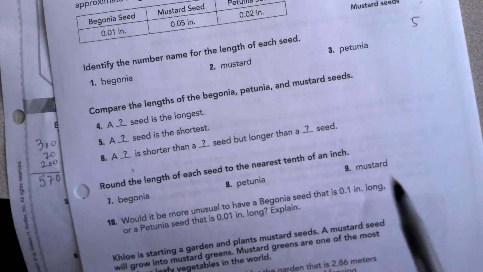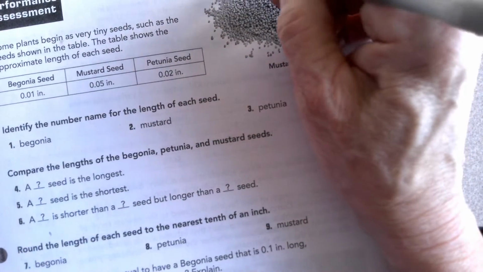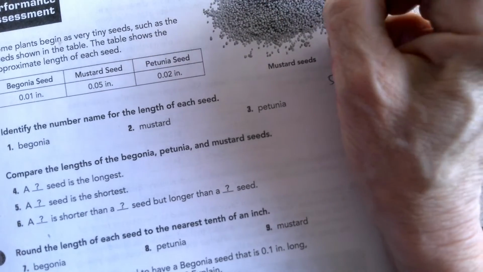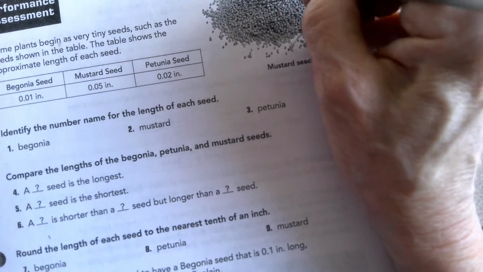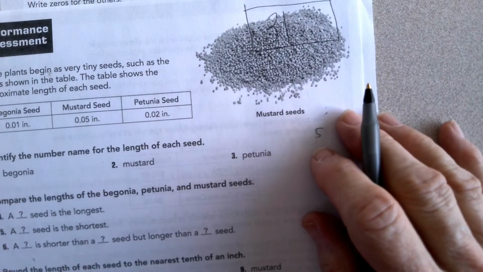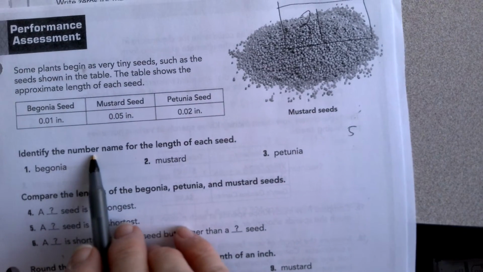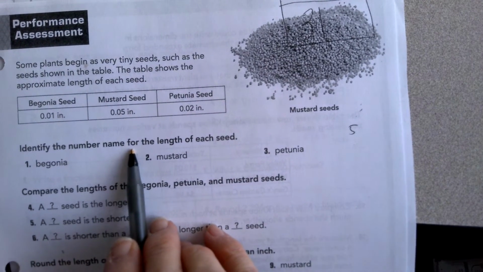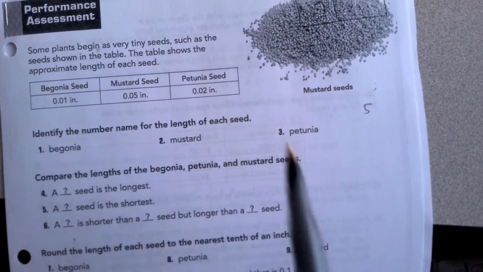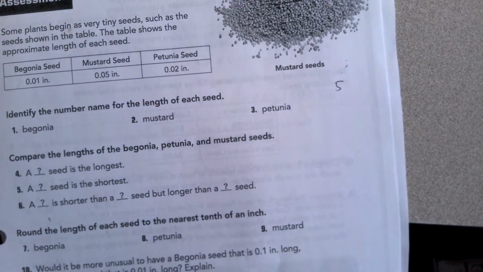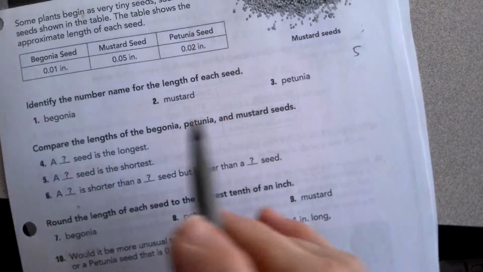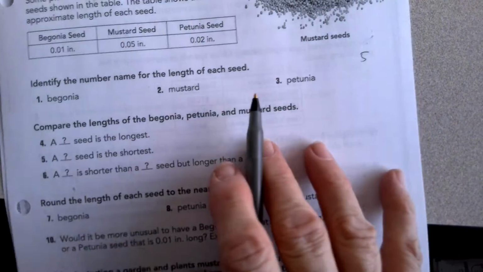Okay, let me look this over. This is going to be, and it might be, it's going to be 31 for sure. All right, identify the number name. Okay, so I don't have a mixed answer bank. Girls, I need you to focus. So I'm going to jot a couple things down.